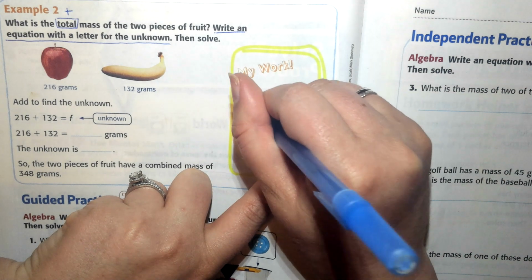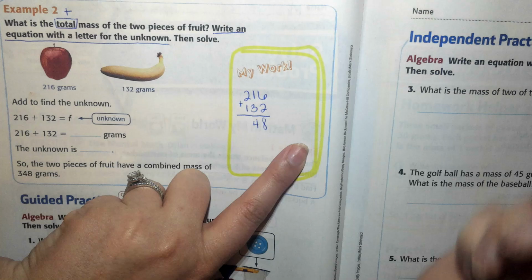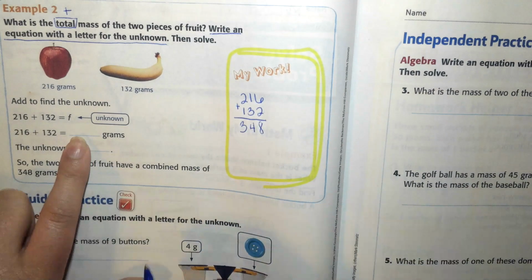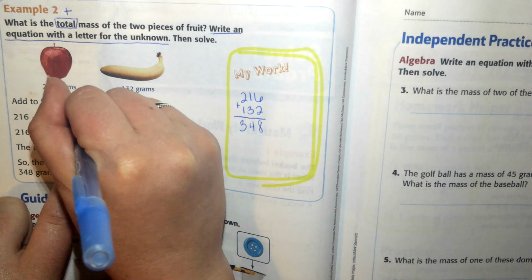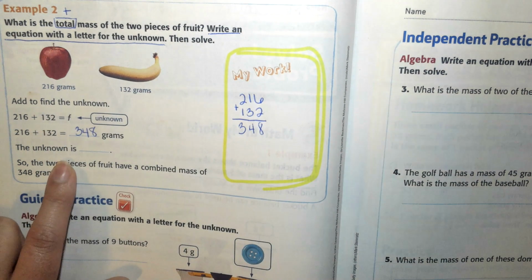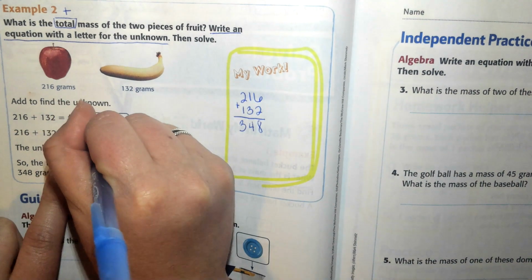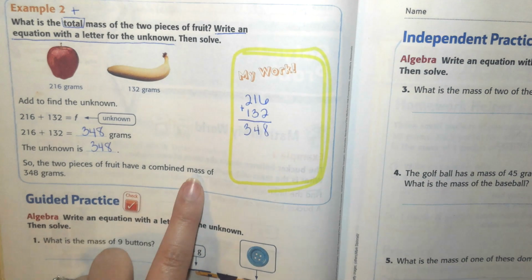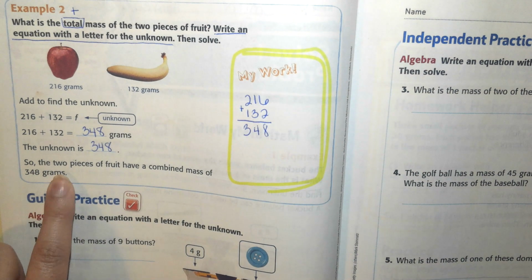1 plus 3 is 4, and 2 plus 1 is 3. So the total mass of the apple and the banana together is 348 grams. So my unknown is 348. The two pieces of fruit have a combined mass of 348 grams.